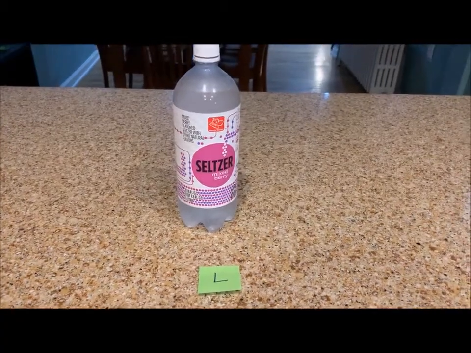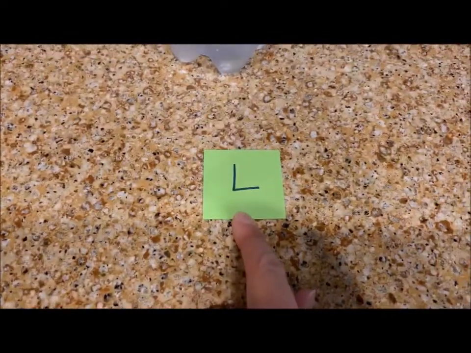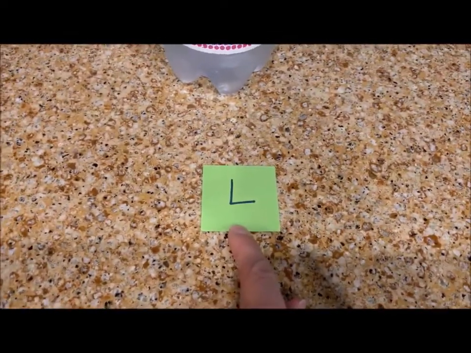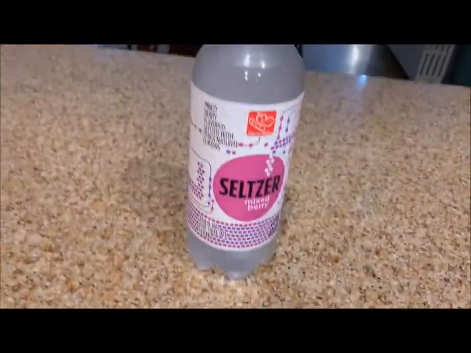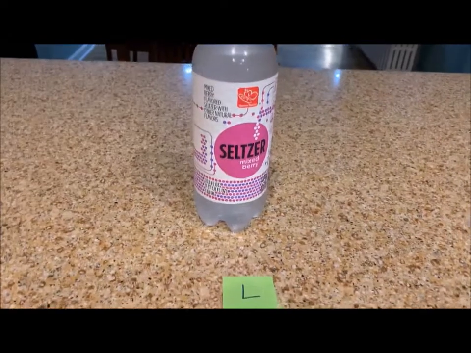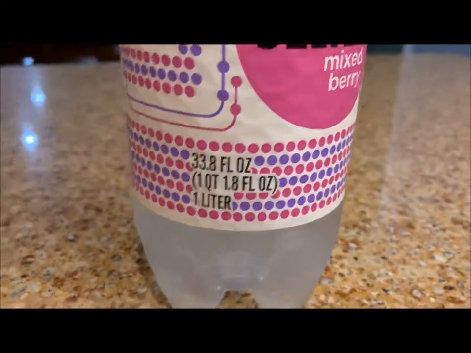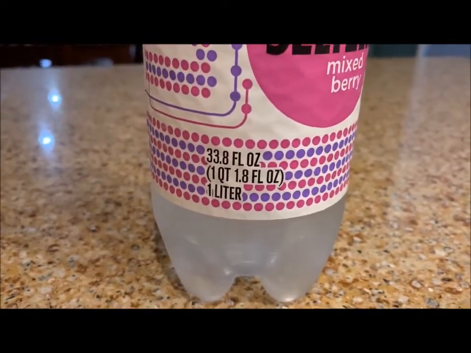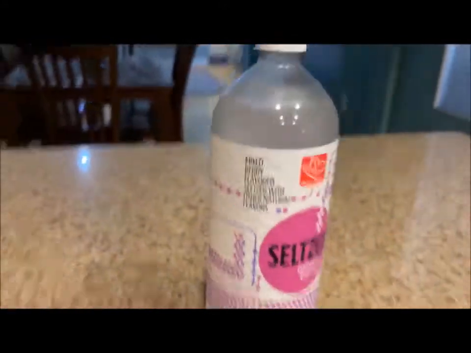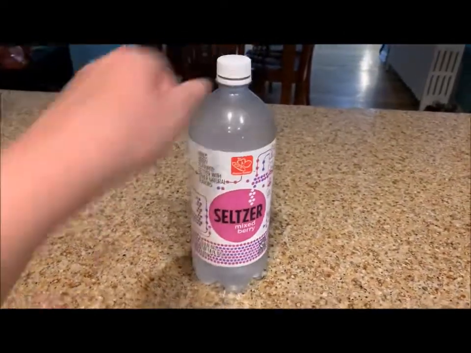Let's check them out. All right, here's our first measurement for capacity in the metric system. So this is a liter, which is marked by a capital L, not a lowercase l, capital L, so it doesn't get confused with the number 1. So this mixed berry seltzer is exactly 1 liter. You can see on the label that it is equal to 1 quart and a little bit more. So 1 quart and almost 2 more fluid ounces, or 1 liter. So you are probably used to seeing soda in 2-liter bottles. This is just half of it.